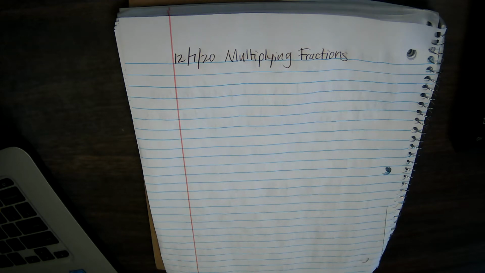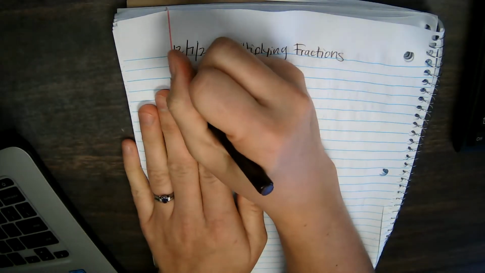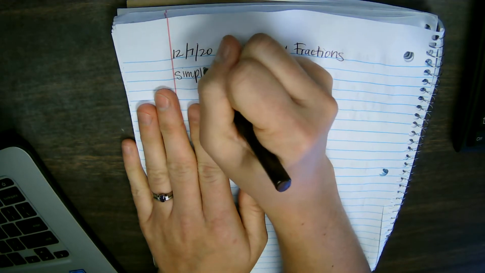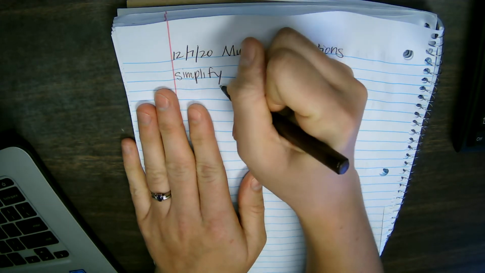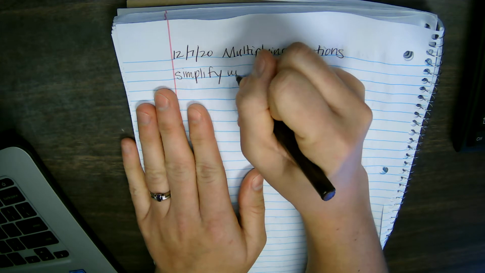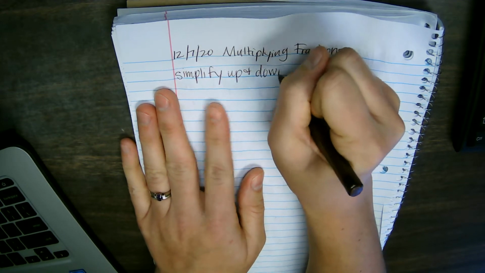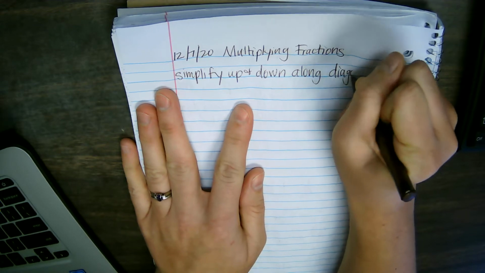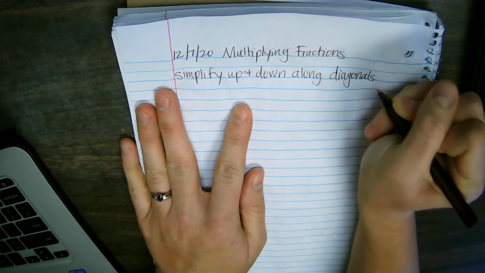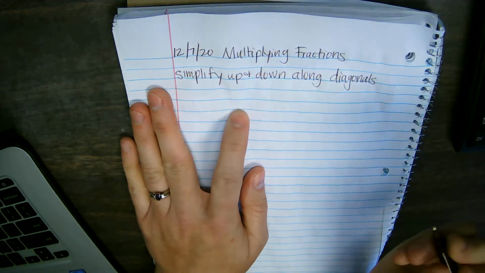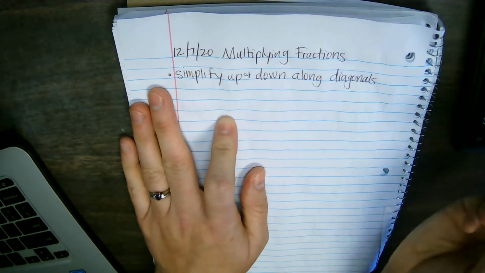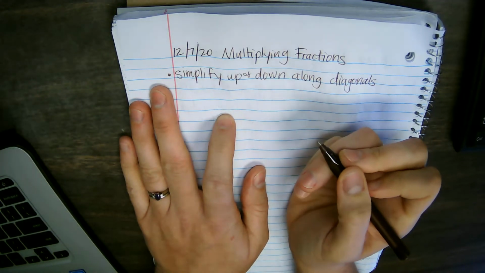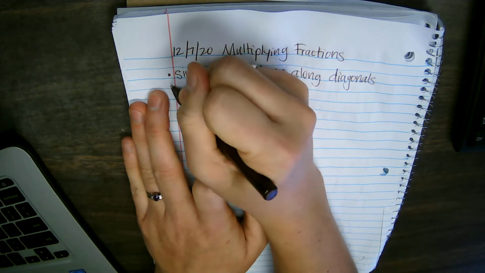I think you're going to like today: multiplying fractions. So, we're going to simplify up and down along diagonals if possible. This will make your last step easier, okay? So simplify up and down along diagonals.